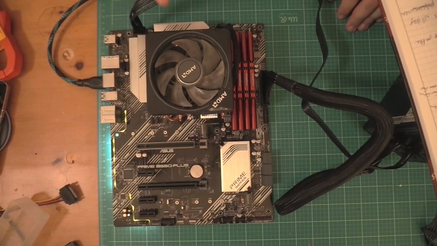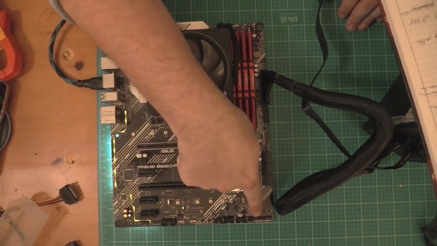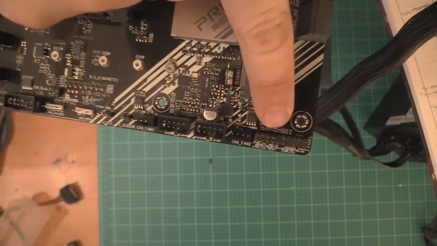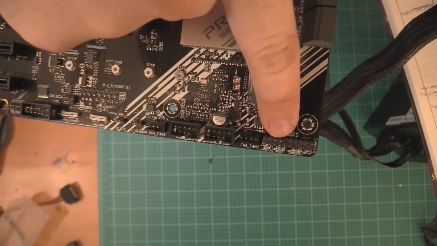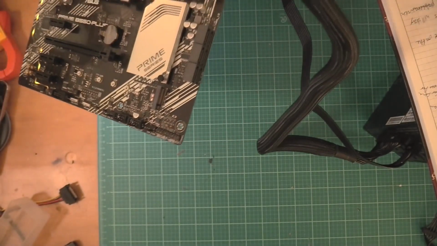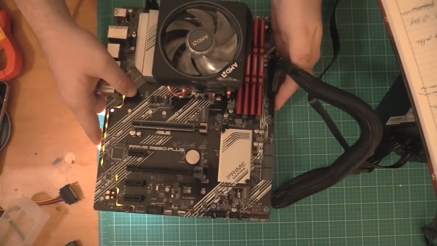Luckily, I know where the power button connects to, and it connects to these pins down here. Specifically the 3rd and 4th pin in that row. When I connect those 2 pins together, electricity will get to the rest of the board as if I had pressed the power switch.